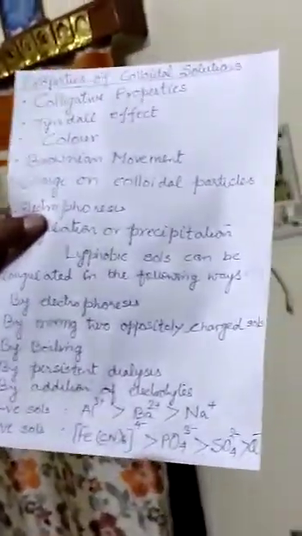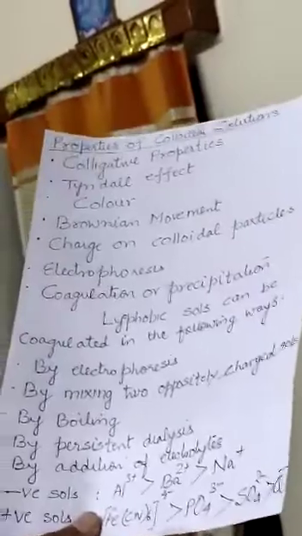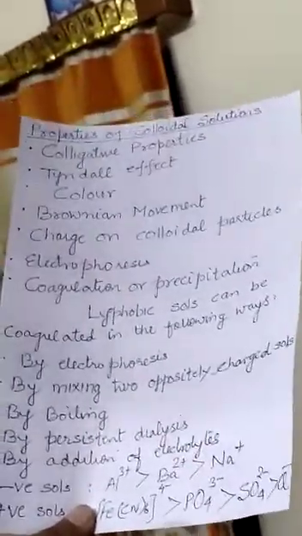We now come to the purification of colloidal sols. How can they be purified? The purification process can be done by 3 methods. Number 1, by dialysis. Number 2, by electrodialysis, a modern version. And lastly, by ultrafiltration. Coming on to the properties of colloidal solutions, I have listed them for you here. These are colligative properties, Tyndall effect, color, Brownian movement, charge on colloidal particles, electrophoresis, coagulation or precipitation.